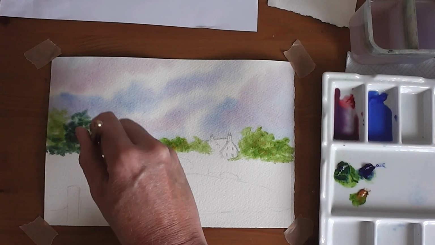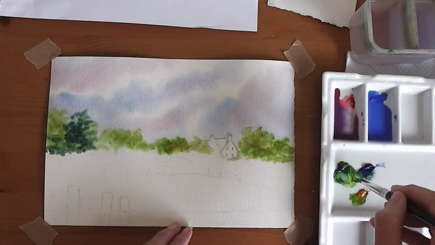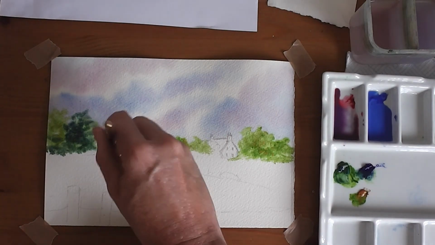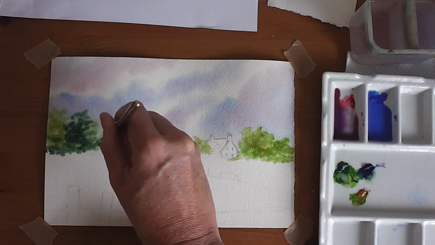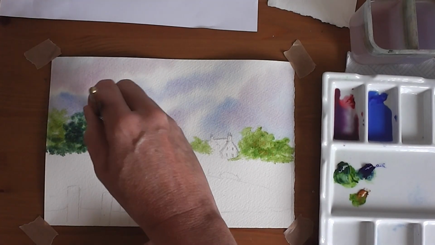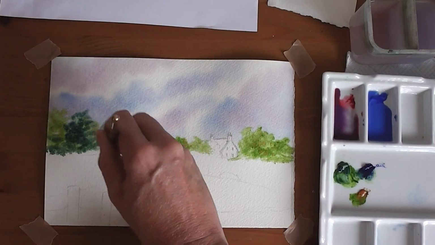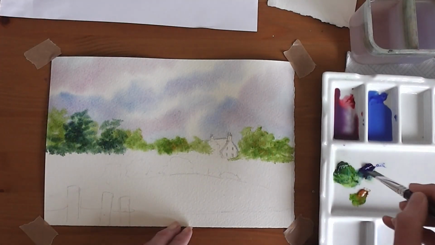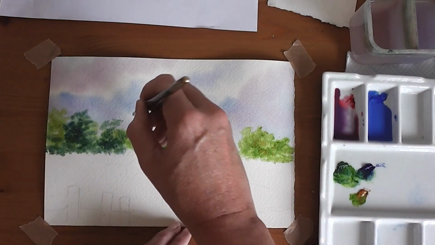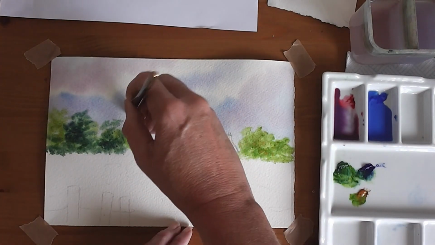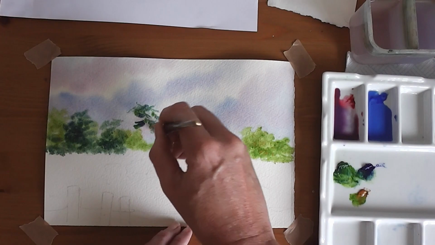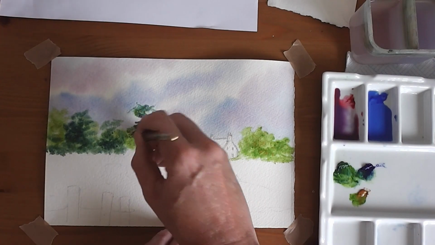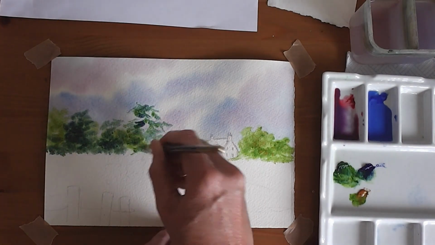Just dabbing and then moving the brush. The movement of the brush just means that I'm creating a different brush mark every single time. So that sort of twist means I'm creating a little bit of a different brush mark. I've got some less dense tree here.